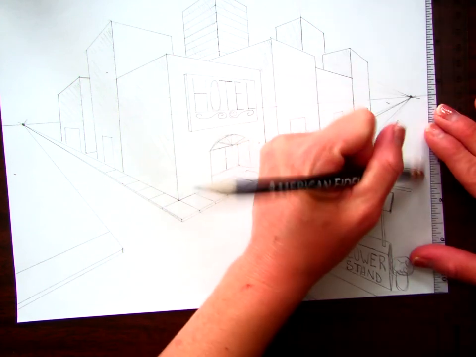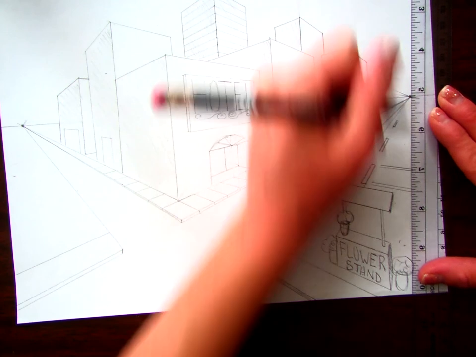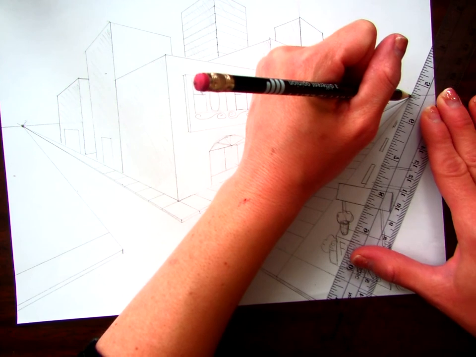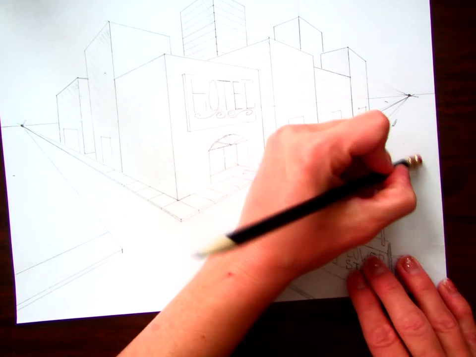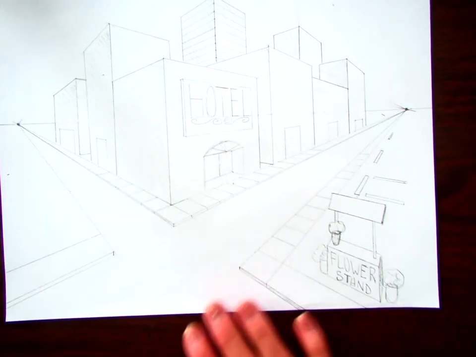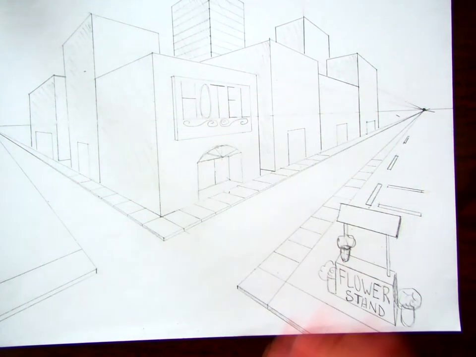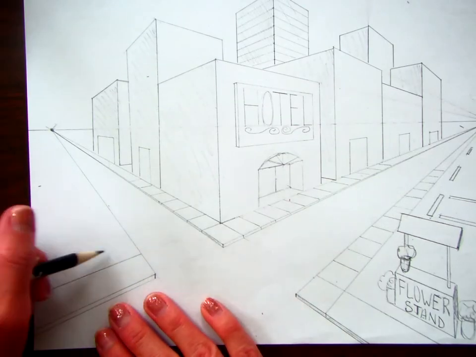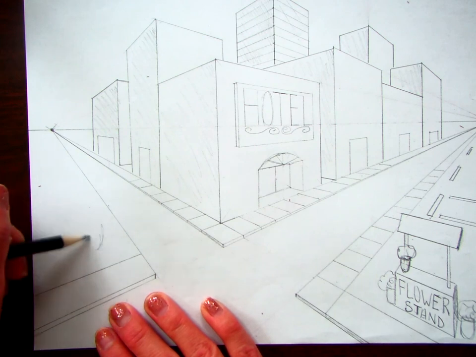I'm going to shorten it up a little bit. And then you would end it going to this vanishing point. That makes sense. So the top and bottom lengthwise of your spots also need to kind of angle towards your vanishing point. So you could do that. There's other ways to do parking spots too, but you do have to keep your vanishing points in mind as you do it.